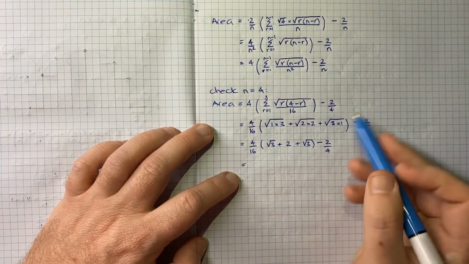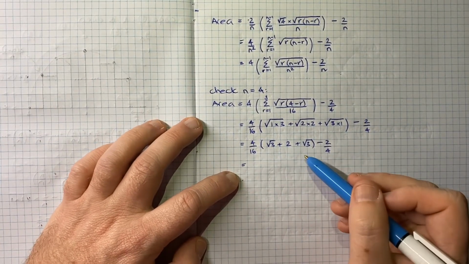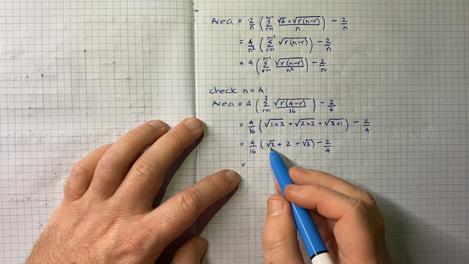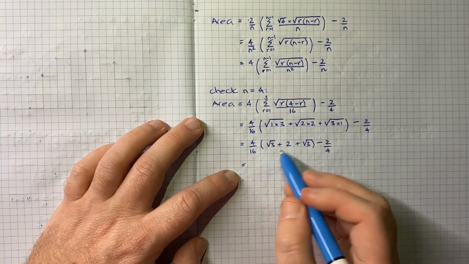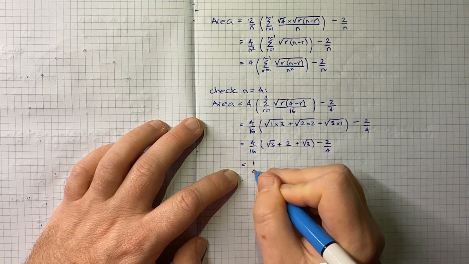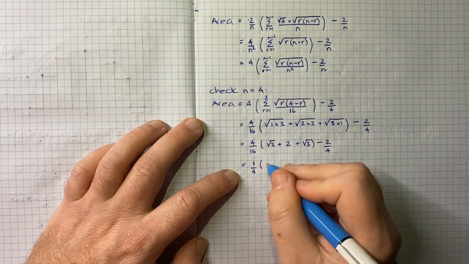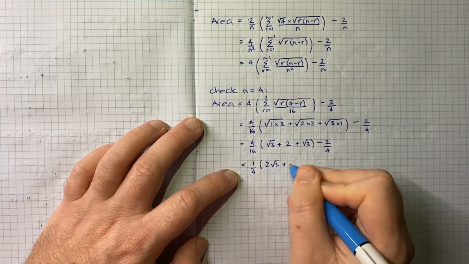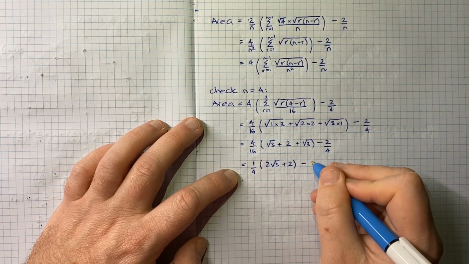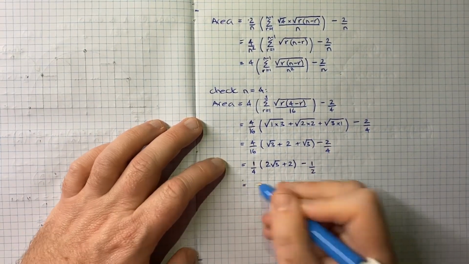And I guess I should try and simplify this to get root 3 on 2 rather than just throw it in my calculator. So what do we got here? We've got 4 on 16, which is 1 on 4. And we've got 2 root 3's plus a 2. And then minus a half over here. So what is that?